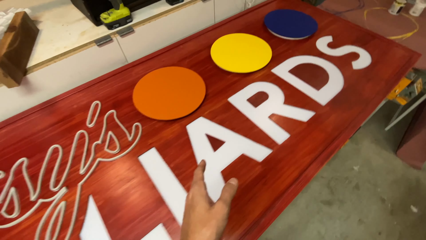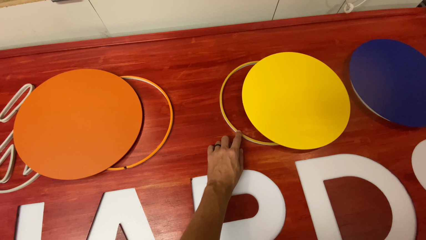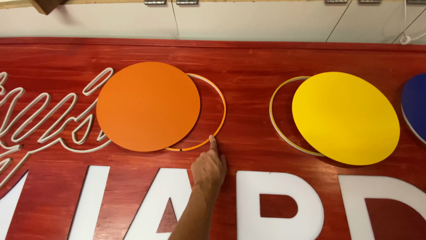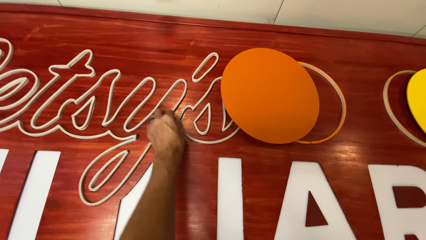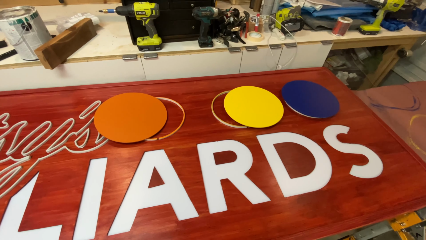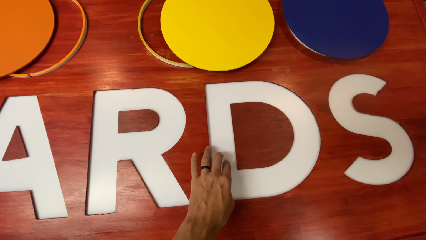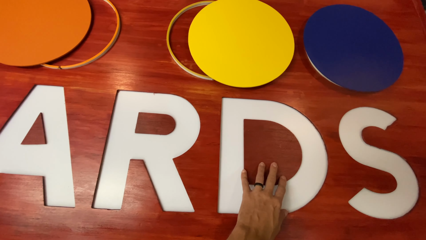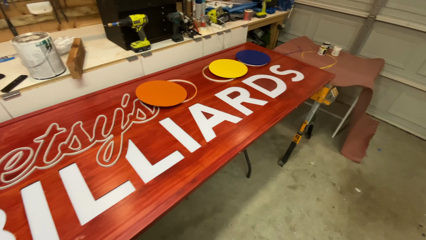When I plug this in, the orange lights actually look red and the yellow lights look orange. So I'm going to switch these yellow lights over to the orange. And then I'm going to use these yellow lights, the warm white lights behind the yellow, and I think that'll make the lights look better. I also need to take the protective film off of the plexiglass and glue the inside letter parts down. So that's it, and then the sign will be finished. So let's get started on that.